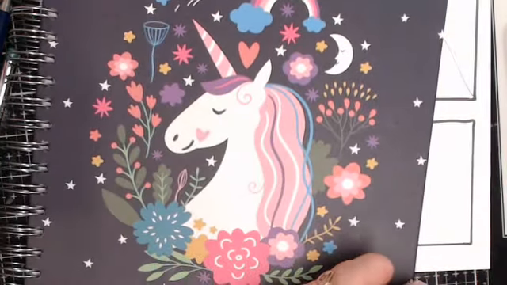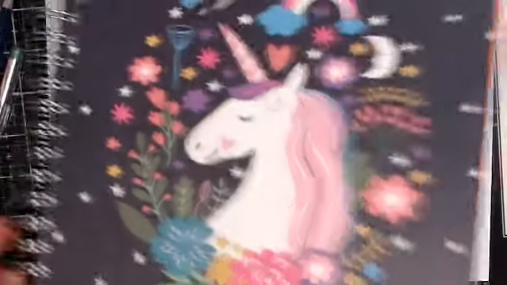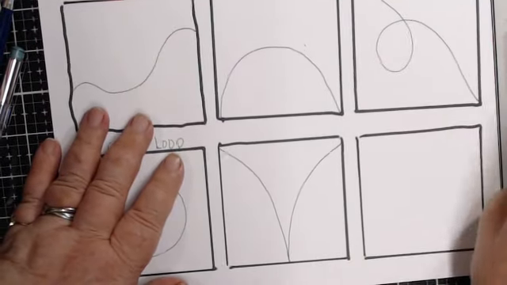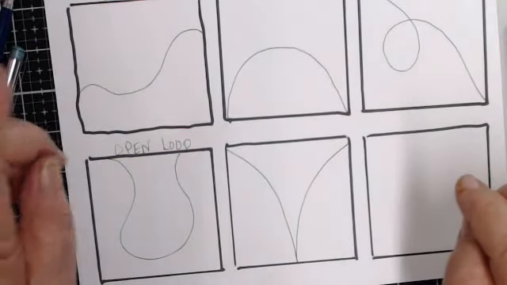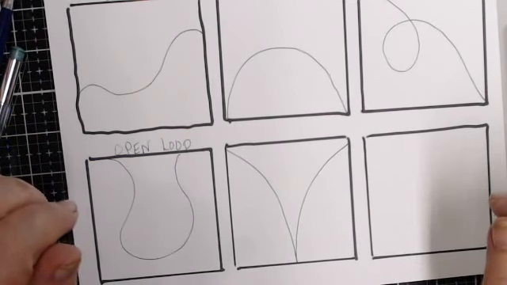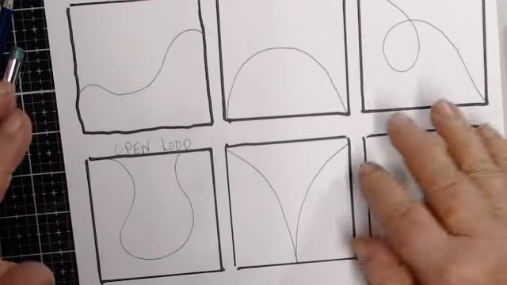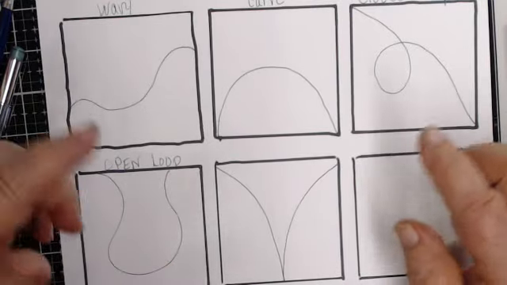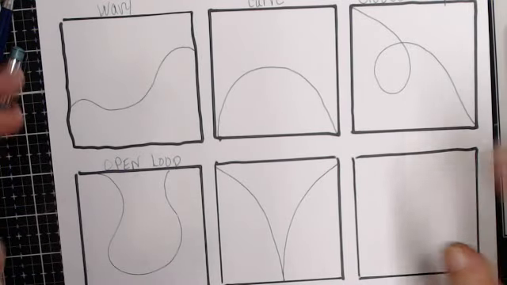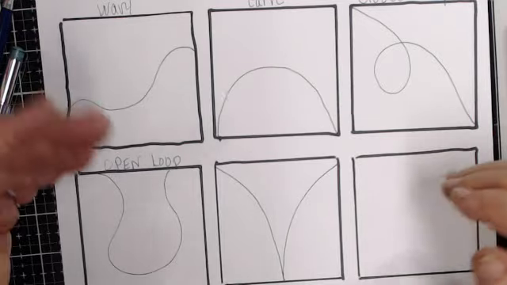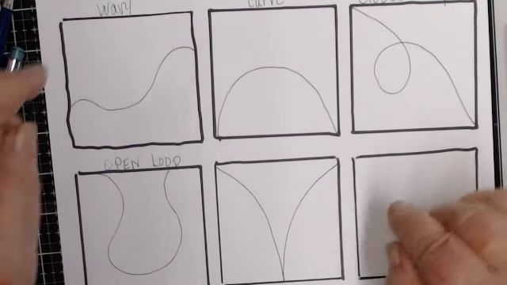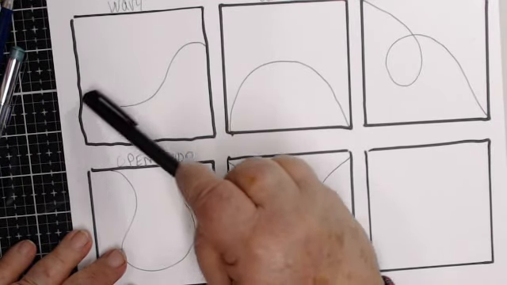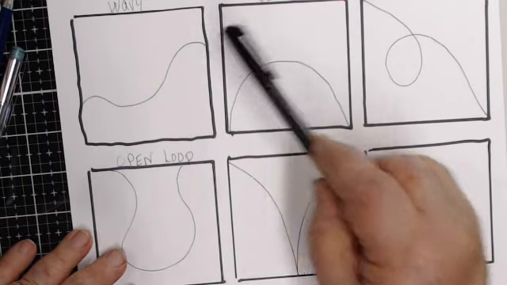Okay, so I'm going to show you. I started the video already once, and then I had a phone call and I had to stop. But what I went through so far is the different strings. So when you start your Zentangle, you have strings. The strings divide your tangle into different sections of different shapes. And so the first one he showed us was the wavy. It's just a wavy line that goes from one side to the other.